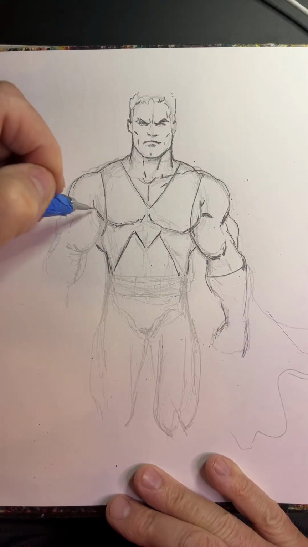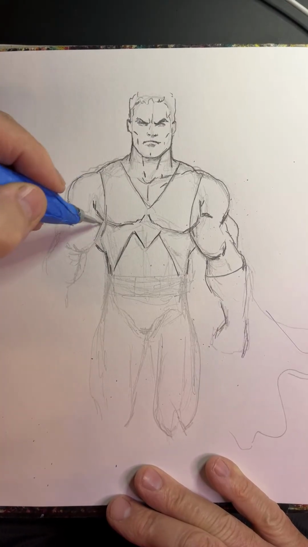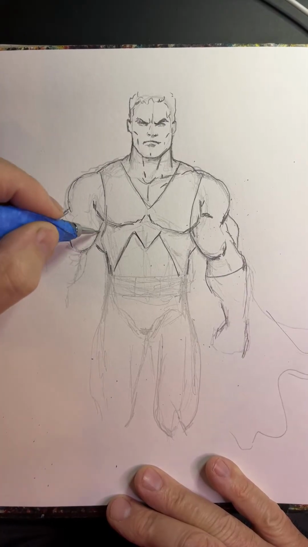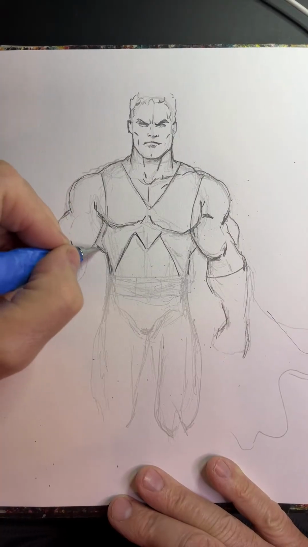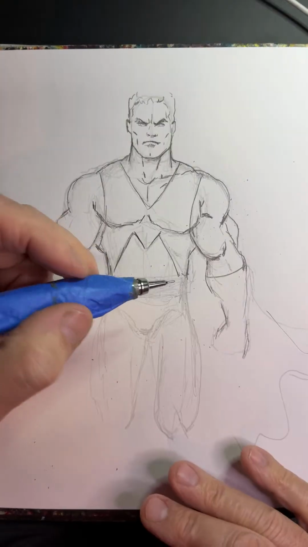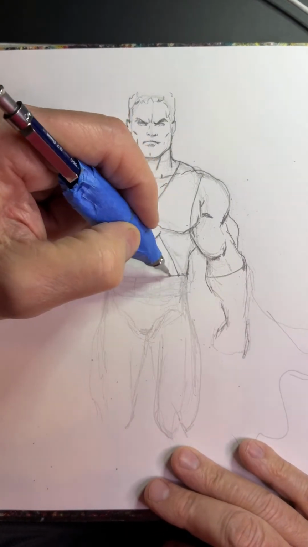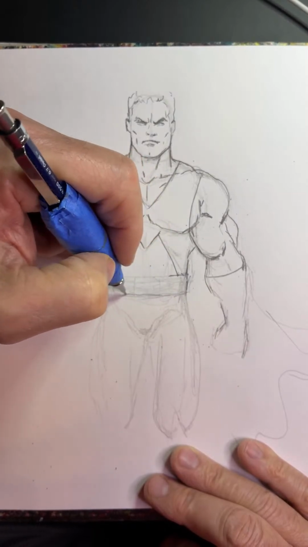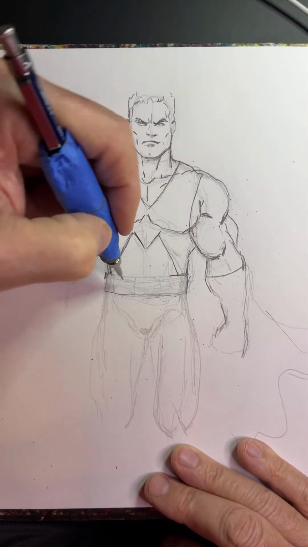We're going to do some simple line work on this guy as if he was going to be an animated animation. I'm going to give him a power belt, like a power lifter.